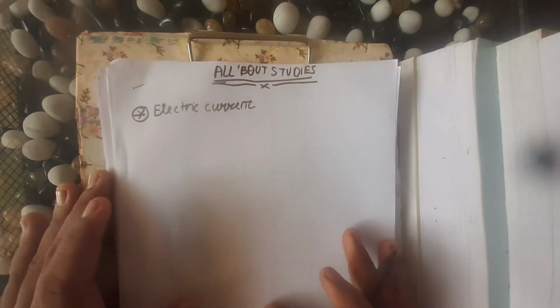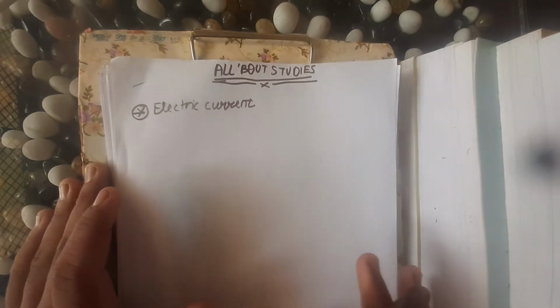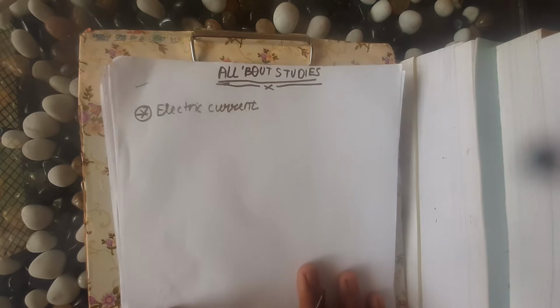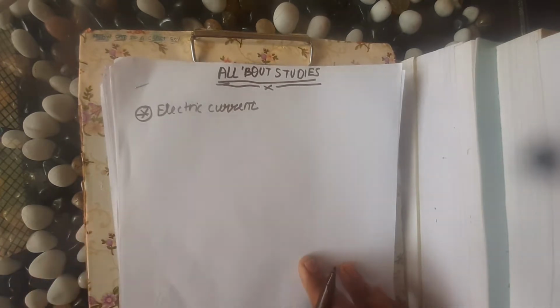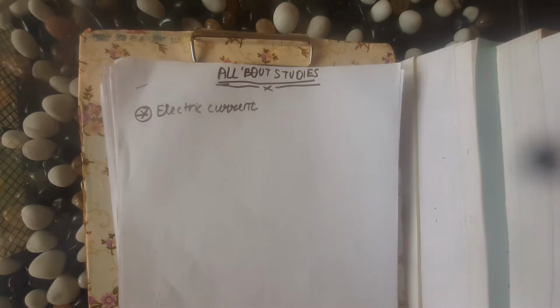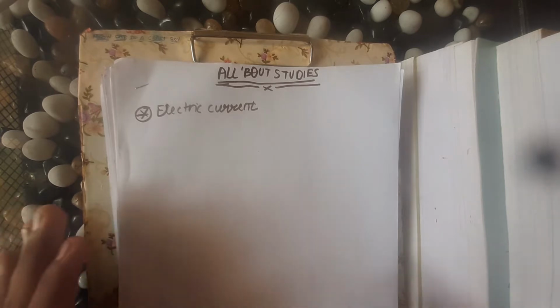So here, in the chapter on electric current, electric current refers to the flow of charges in a conductor. It can be any kind, metal, non-metal. There are many non-metal conductors as well, like graphite. So there is a flow of electric charges in the conductors, which helps them get charged.